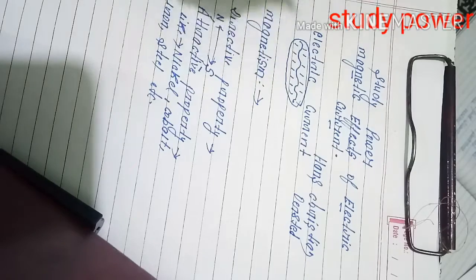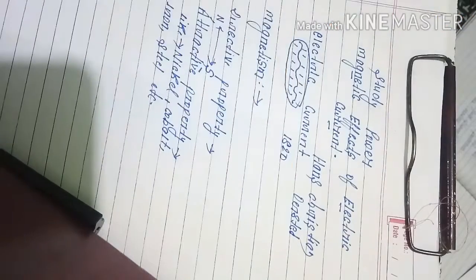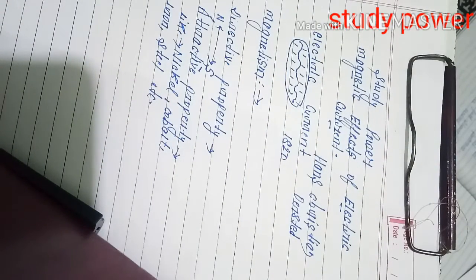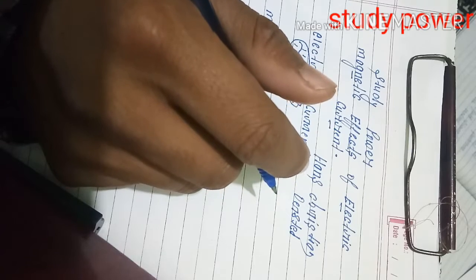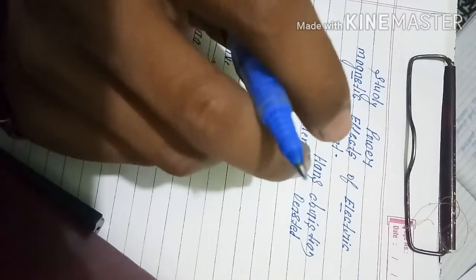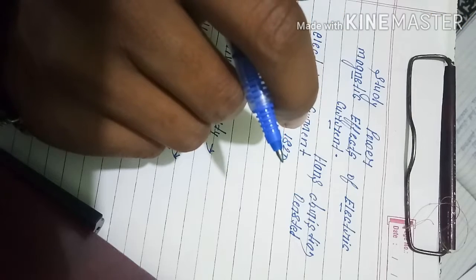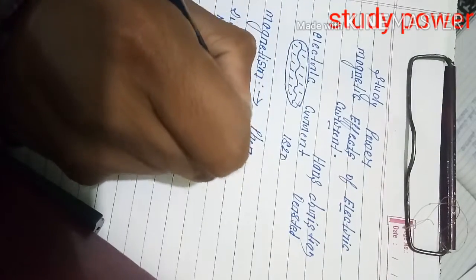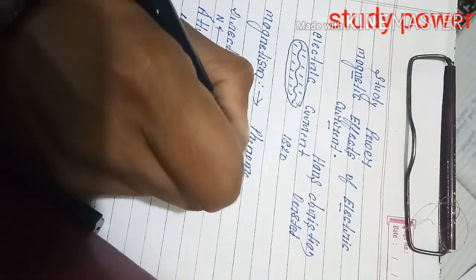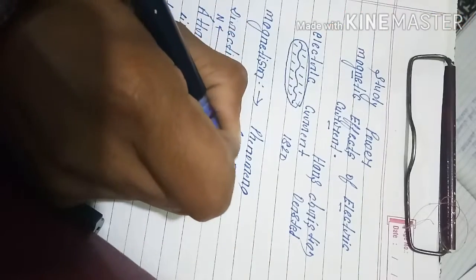In 1820, when he was sitting alone, he accidentally found that his compass needle deflected. His compass needle got deflected by electric current when it was passing through a wire. It means that some force of attraction was applied there that makes the needle deflect. By this observation, Ørsted saw that electricity and magnetism were related phenomena. It gave the relationship between electricity and magnetism.